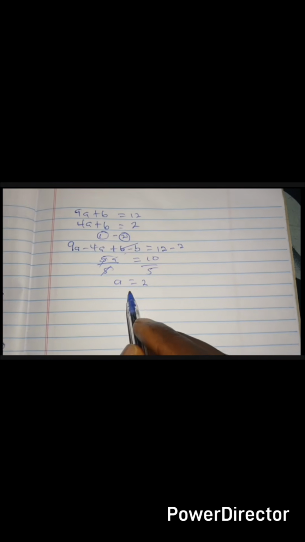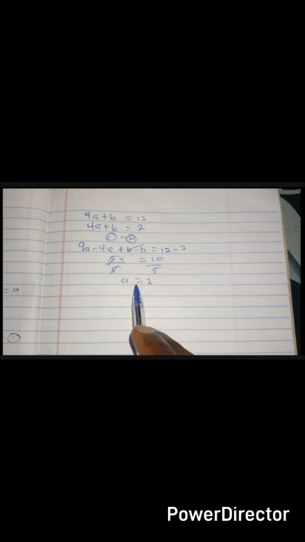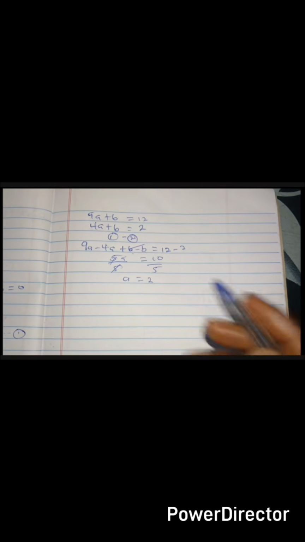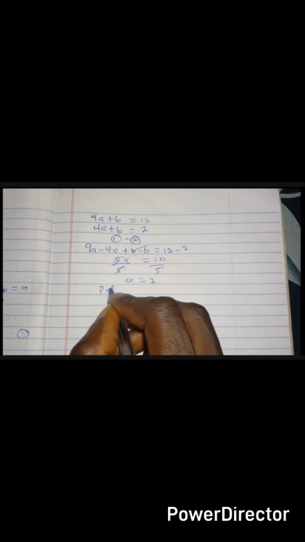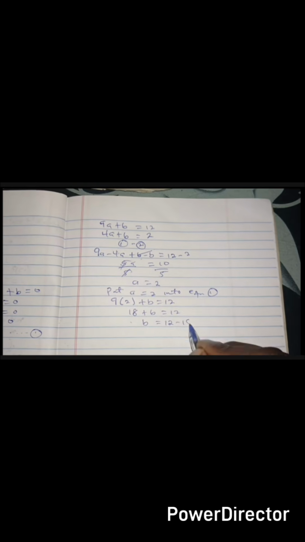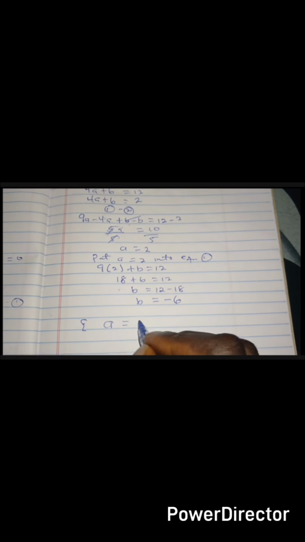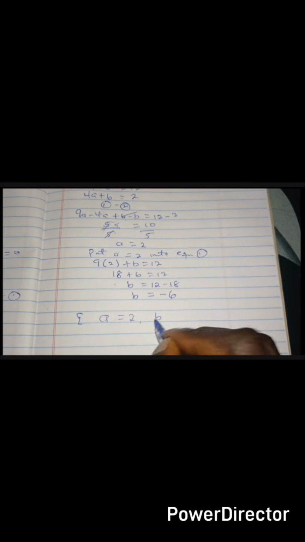Since we have the value for a, we can use it to find the value for b. Let's put a equal to 2 into equation 1. Now we have 9 times 2 plus b is equal to 12. Therefore, our value for a is 2, whereas our value for b is minus 6.